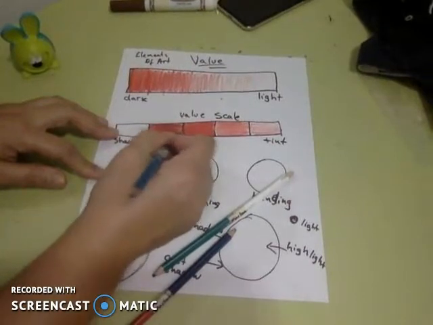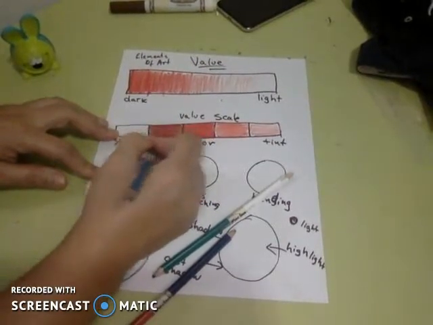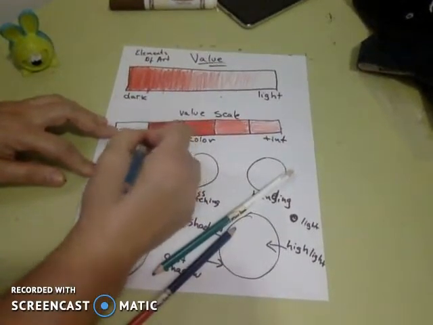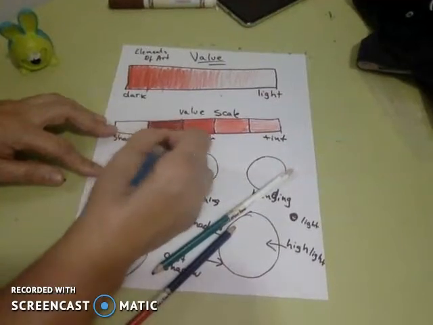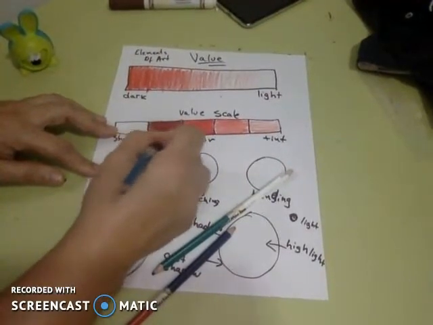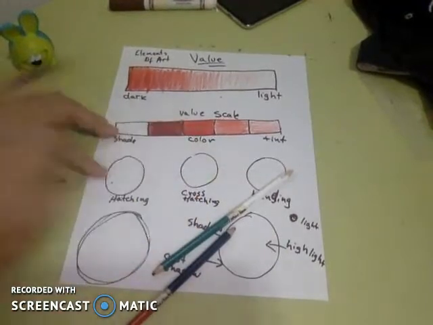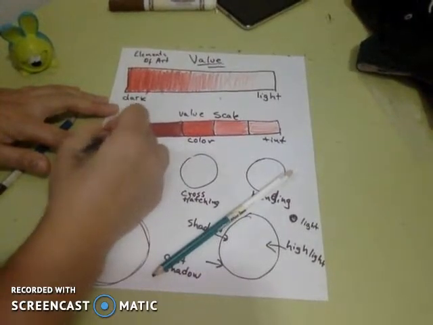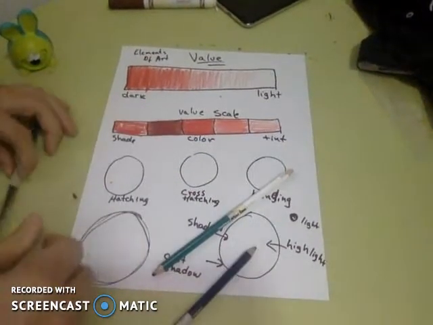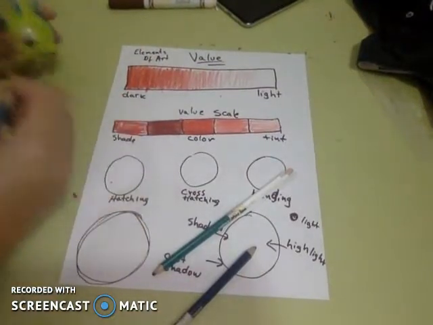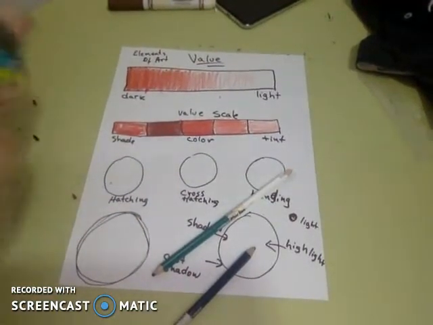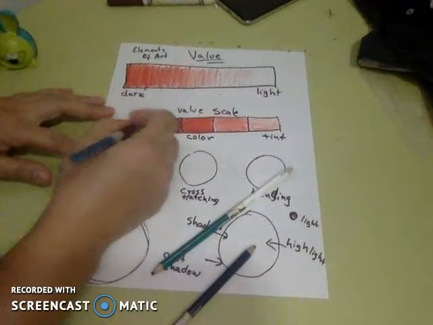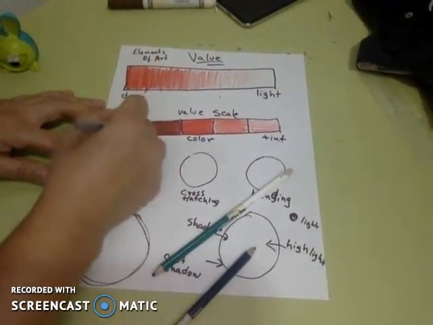Actually, this is not black because I didn't have any black available, but this is brown. Because I didn't have black, it's okay. The darkest color you have, gray, black will do. So I'm going to do the same here, but this time I'm going to press it really, really hard. Oop, and it broke again. Okay. And this is going to be the shade.